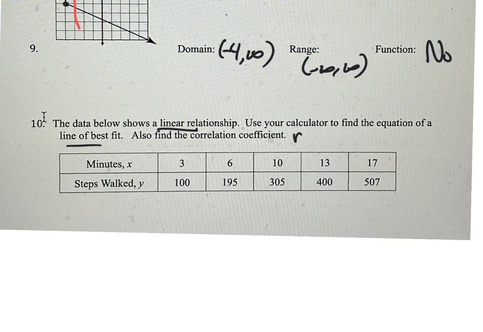Now, go to stat, edit, L1. I'm typing in the first line, 3, 6, 10, 13, 17. Go to L2. Type in the bottom numbers, 100. I'm actually doing this as I'm talking, if you can't tell. That's why it's taking a minute. 400, 507. And once you have those in, you can go back to stat, calc. We want LinReg for linear, all right? Make sure your list says L1, L2. Go to calculate, hit enter.